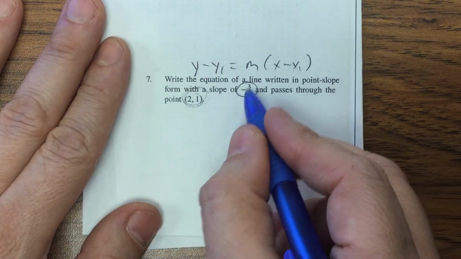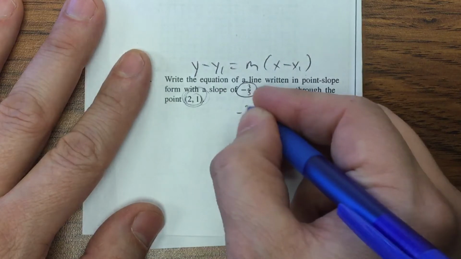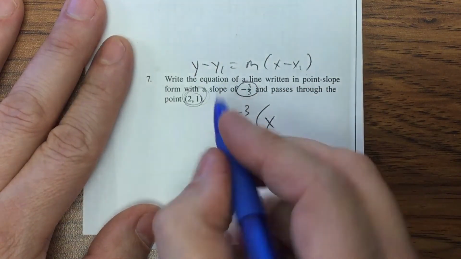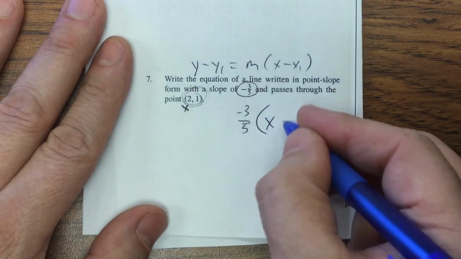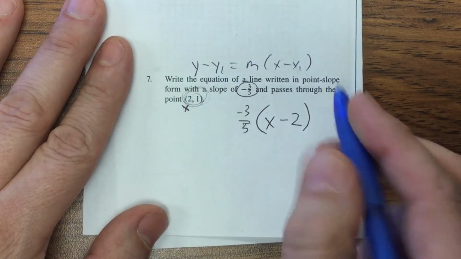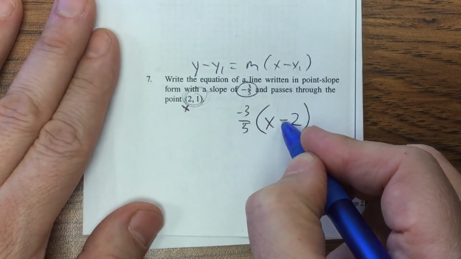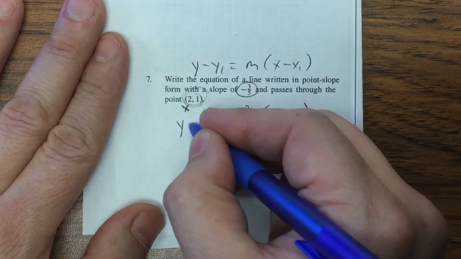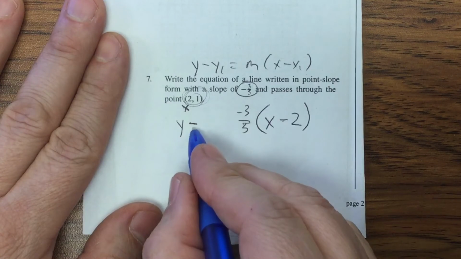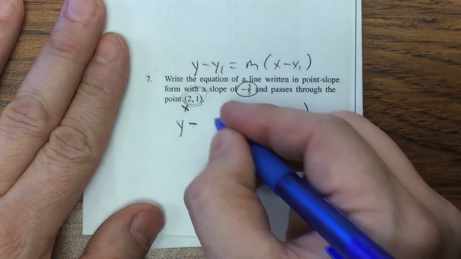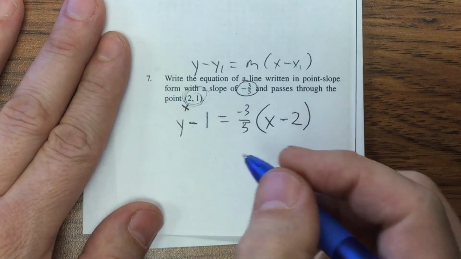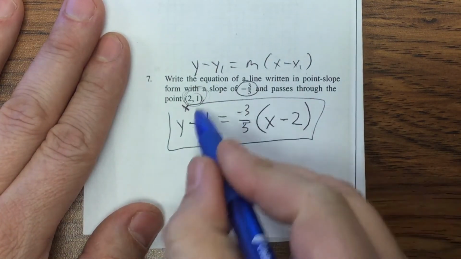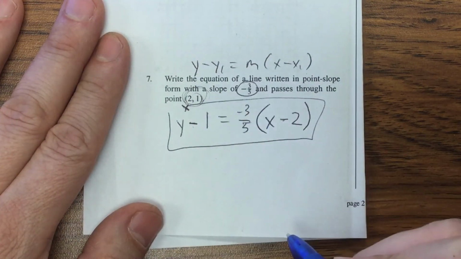So my -3/5 goes right here, right? My x value of 2 goes right here. The minus is in the equation, that's why it's there, right? And then my y minus y1 is going to be y minus 1. There you go. That is a correct equation using the point and the slope they gave me.